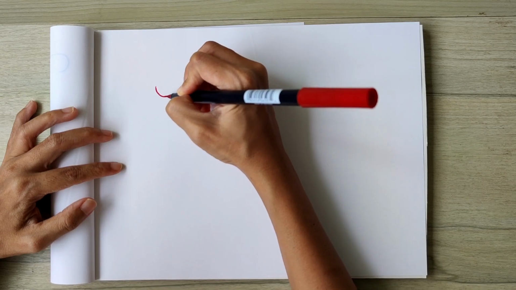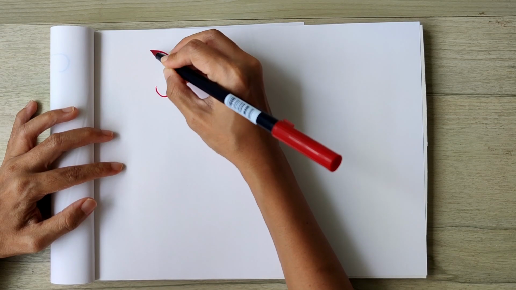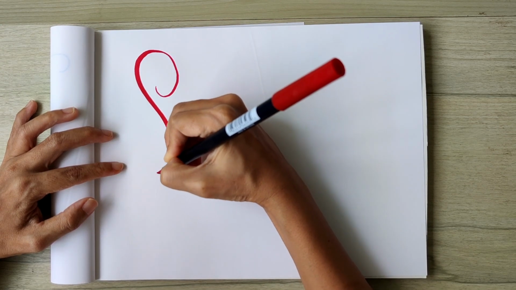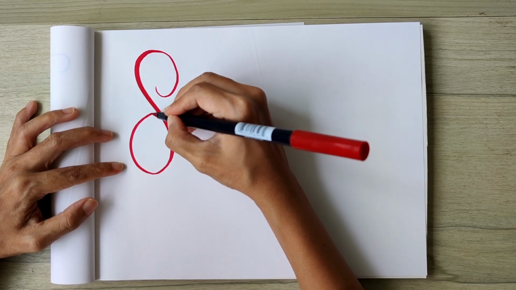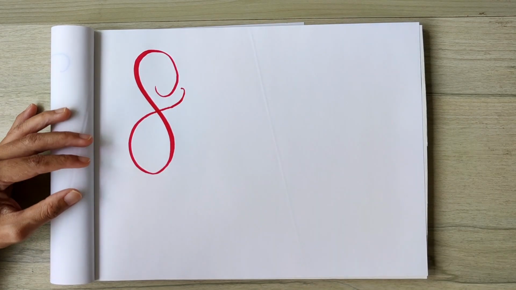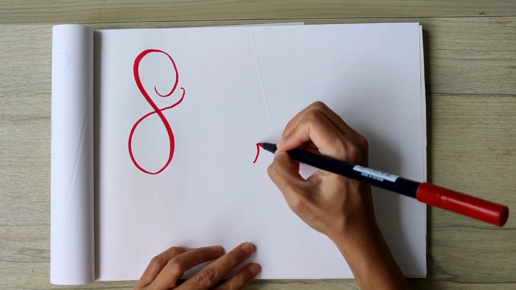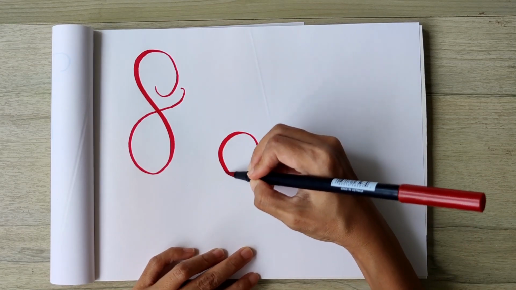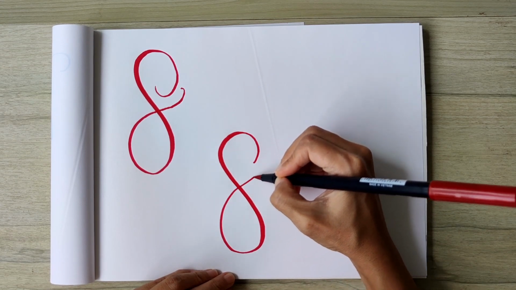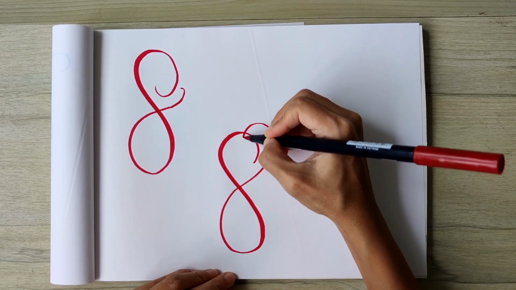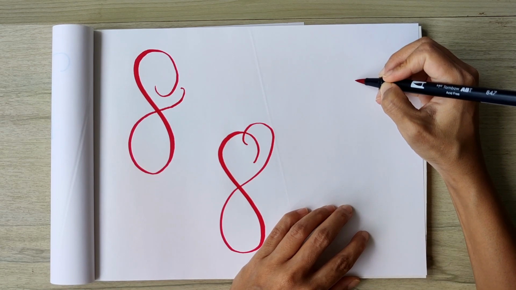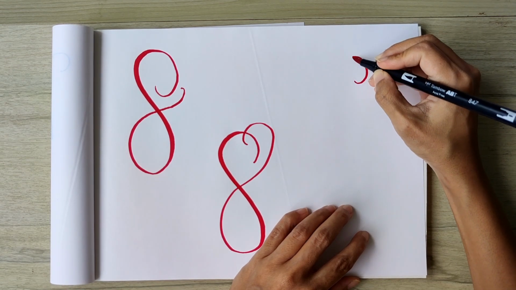Now let's do 8. Let's open up the loops. We started with a curl and end off without closing the loop. Or we can intersect the curves at the top. Or we can divide 8 into 2 separate spirals.